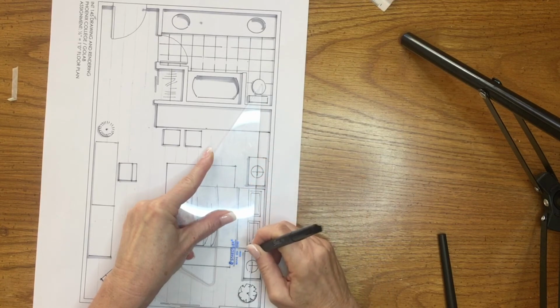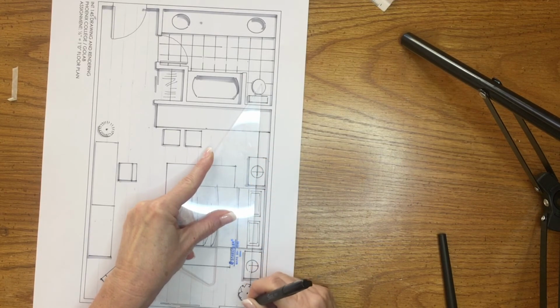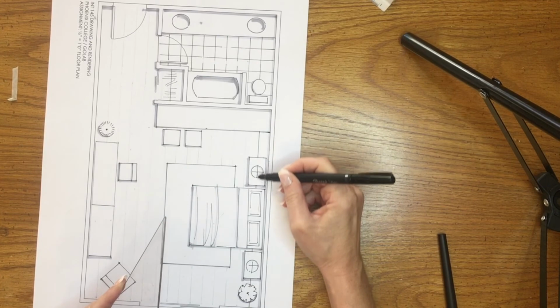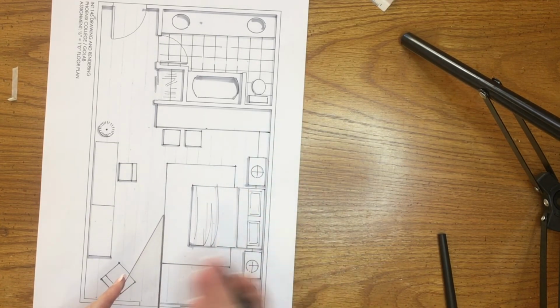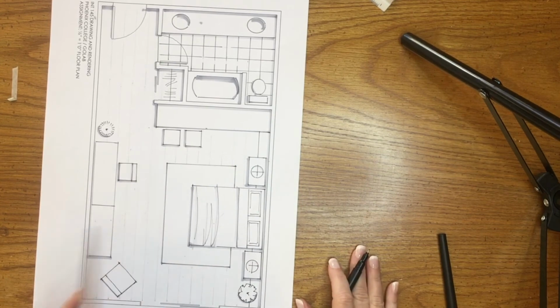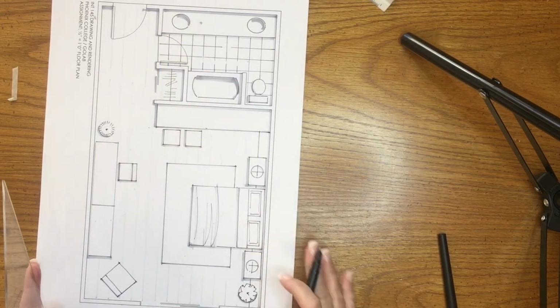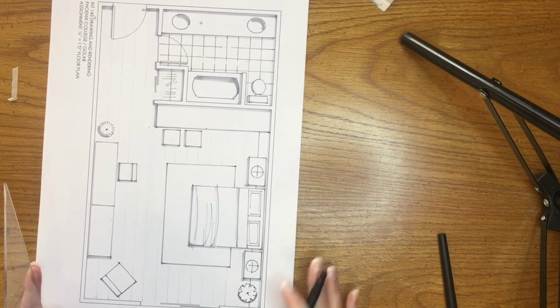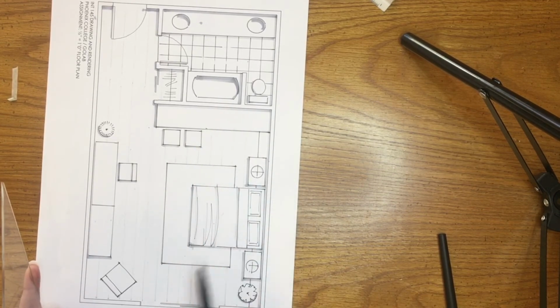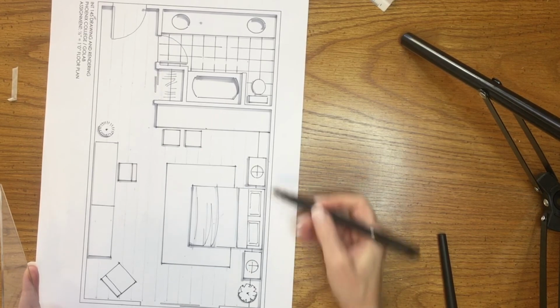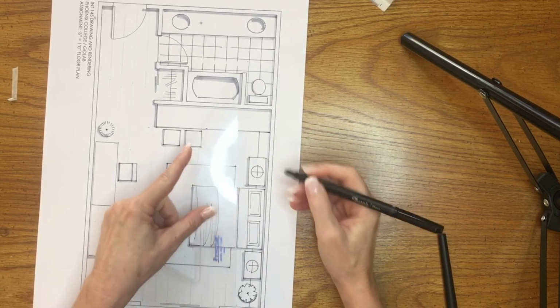So remember, your furniture sits on top of the wood. We want to make sure that those lines don't go through your furniture, that they stop and start. Again, the material is underneath everything. So that's why I pretty much lay out all my furniture and marker it all in first, and then do that flooring last, just so I can see everything really nice and clearly and do my starts and stops.